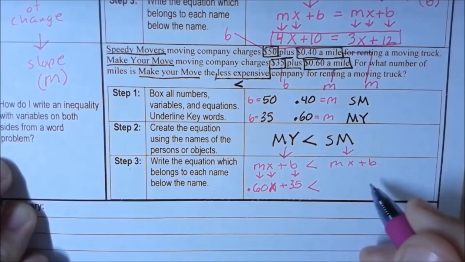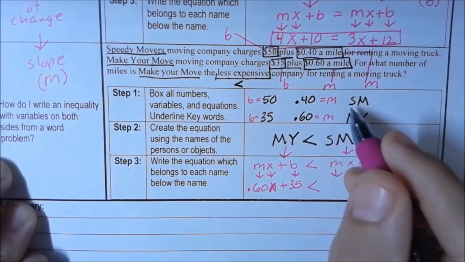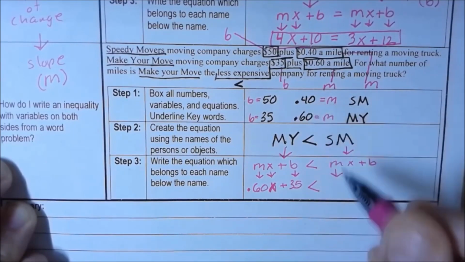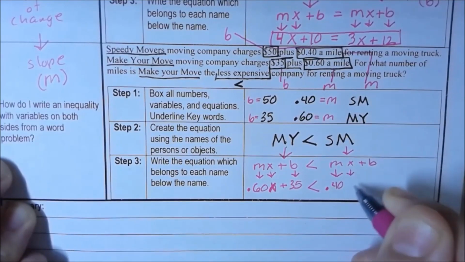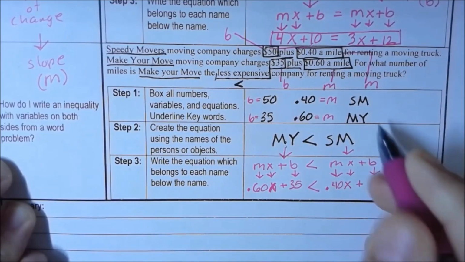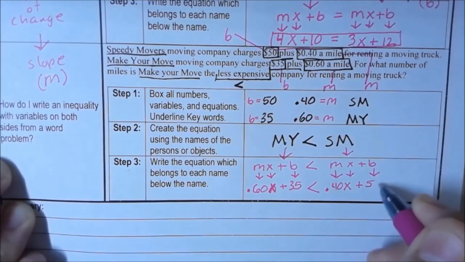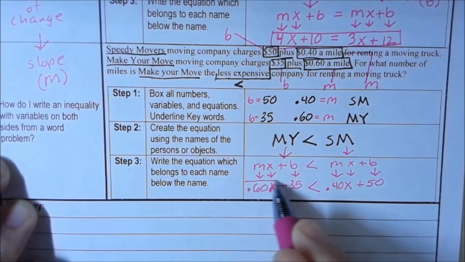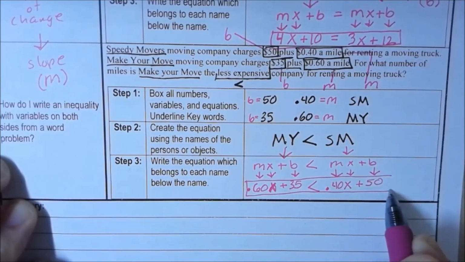I'm going to bring down my symbol. It is less than. And then the M for Speedy Movers, if we look at it, is 40 cents, so 0.40. I'm going to bring down my X, which is my variable, and my plus sign. And then my B for that one, the initial fee that we pay starting out, is $50. Alright, now I have written an inequality.